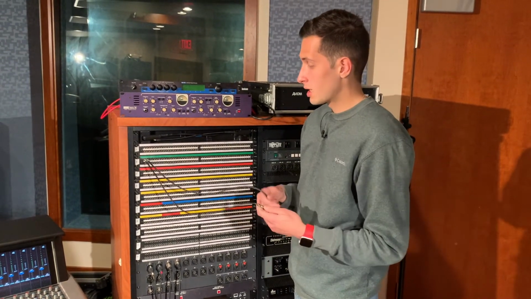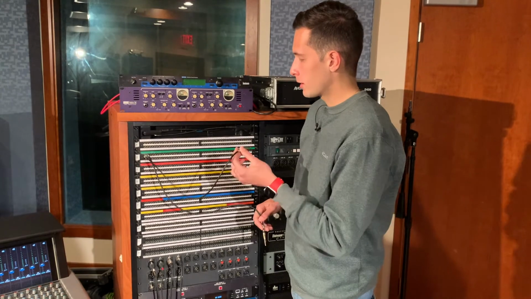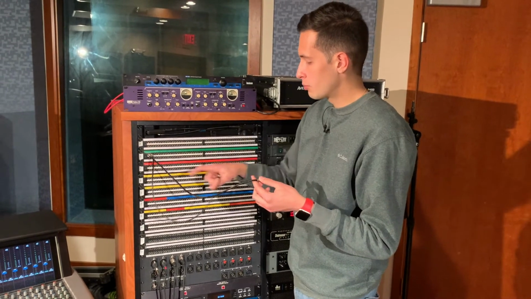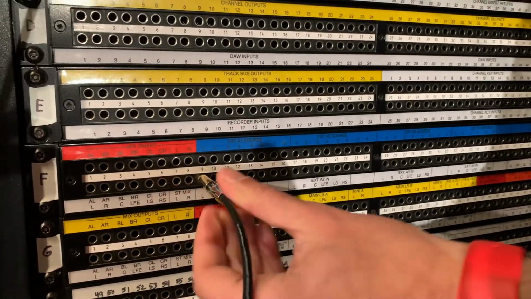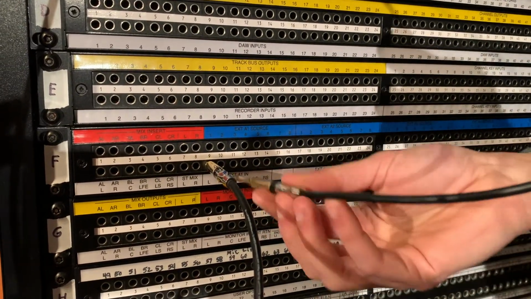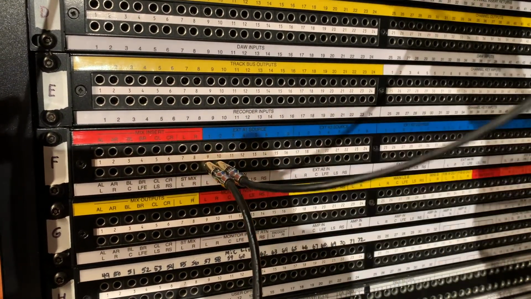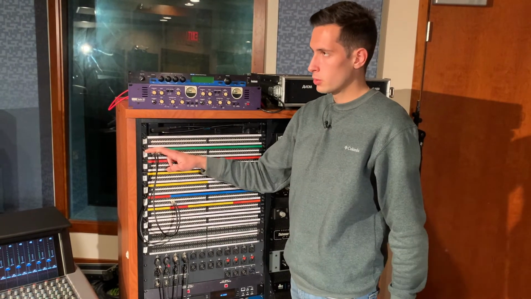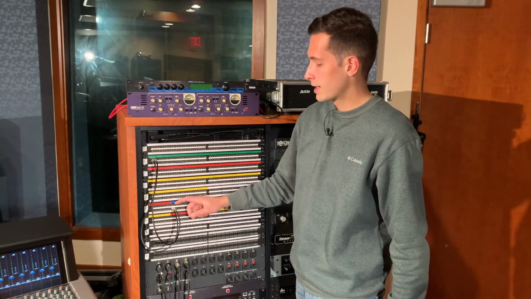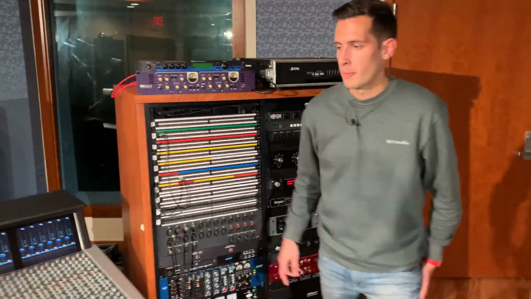So let's just use external A1. We're going to connect our cable coming from DAW output 1 into the external A1 left, and then our cable coming out of DAW output 2 into the external A1 right. So now we have our signal coming out of Pro Tools into the console through the external A1 input.